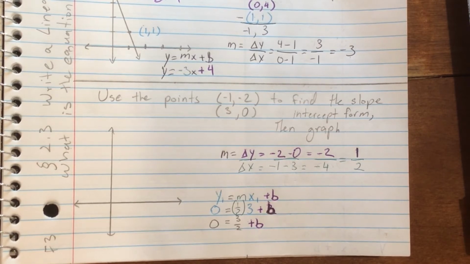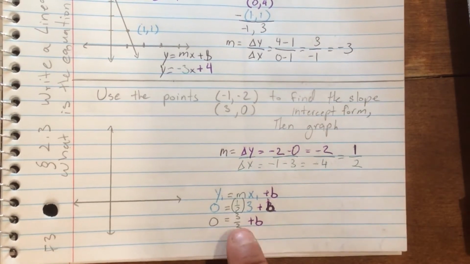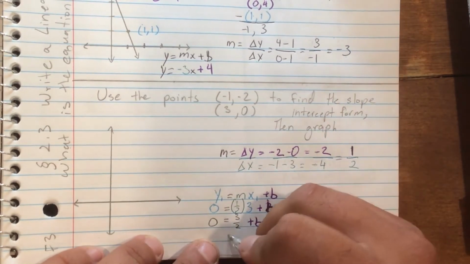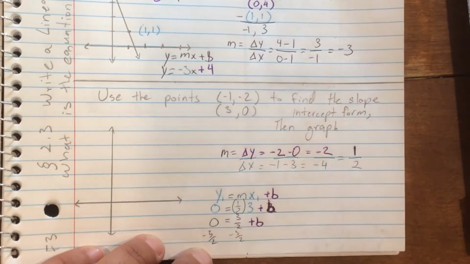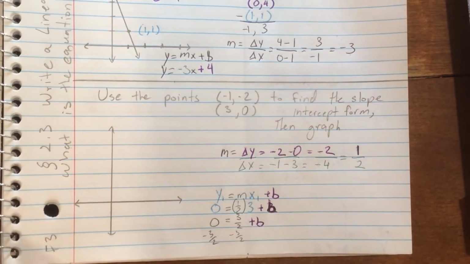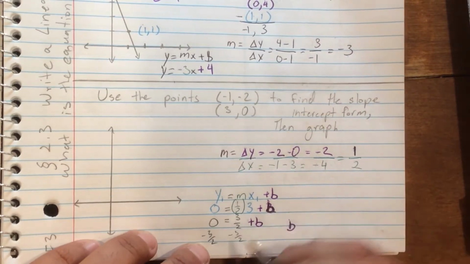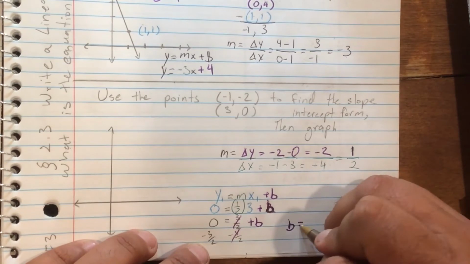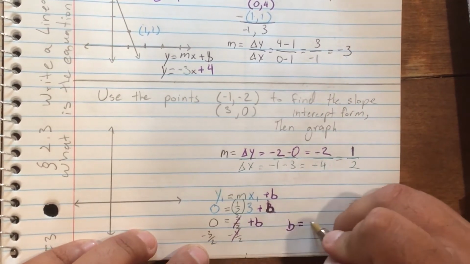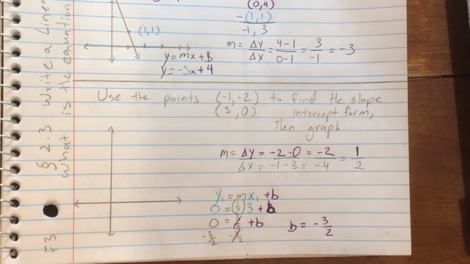All right, so now we're just going to solve for b. In order to do that, we have a fraction here, so we're going to subtract 3/2 from both sides. And we get that b, because 3/2 minus 3/2 is 0, so b is equal to -3/2.